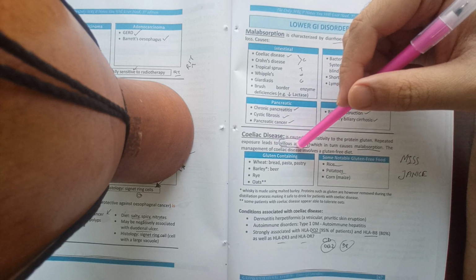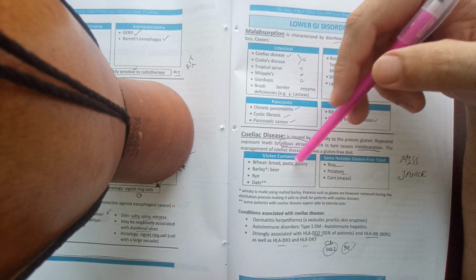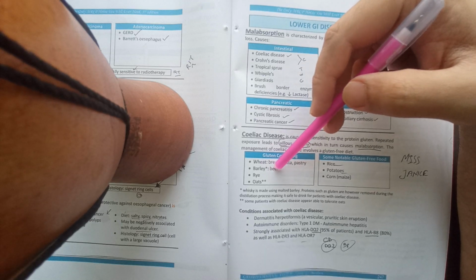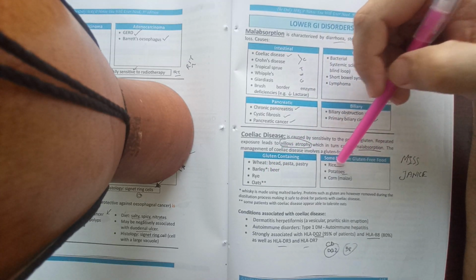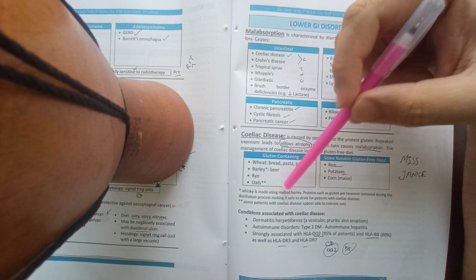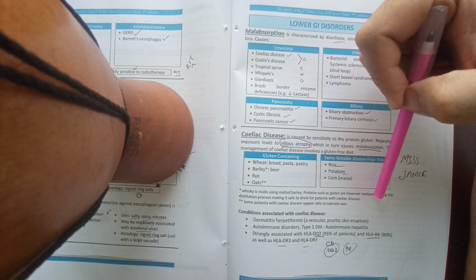The management of celiac disease involves a gluten-free diet. So what is a gluten-containing diet? Bread, pasta, pastry, barley like beer, rye, oats, all these. Some notable gluten-free foods are rice, potatoes, and corn. Okay, whiskey is made from malted barley. Proteins such as gluten are however removed during the distillation, making it safe to drink.